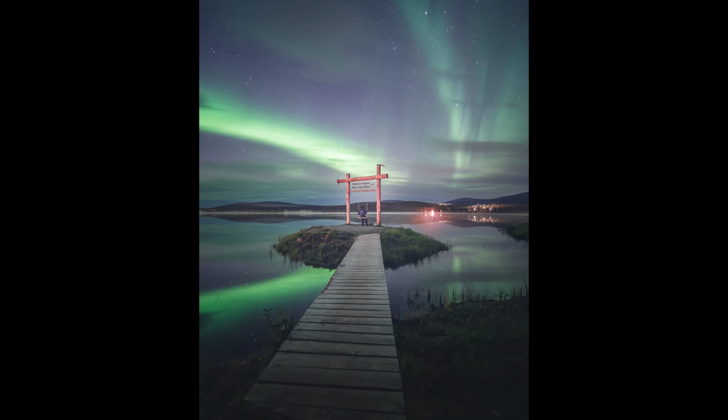Hey guys, in this video I'll be teaching you how to make a realistic water reflection in Photoshop. So if you've been following me for a while, you guys know that I like reflections quite much.